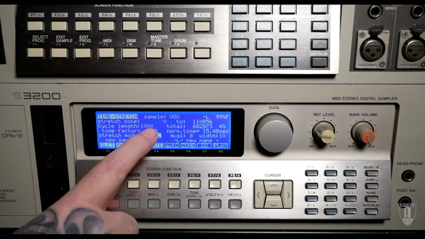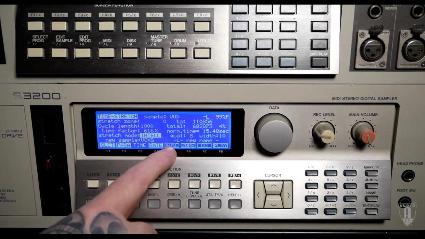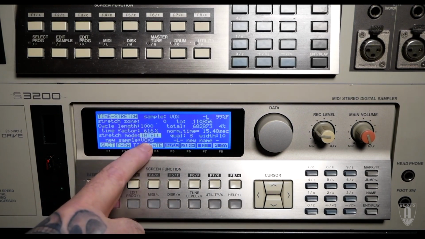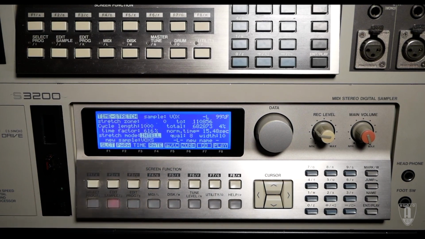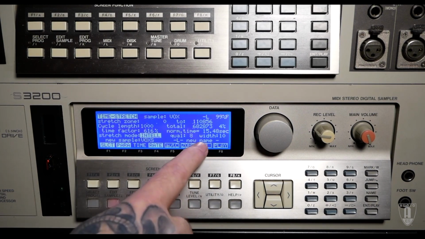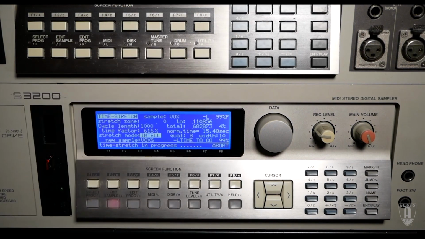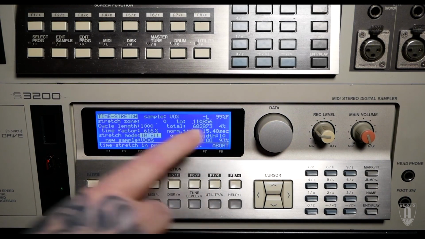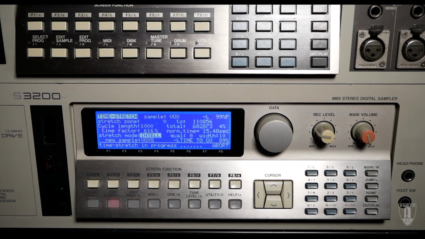So what we can say is our sample is Vox, and our new sample when we stretch it will be Vox S, which is obviously Vox stretched. So once we're ready, all we need to do is press the F7, go. And it'll tell you the time to go there. So we've just got to wait a few minutes. These are old machines, so you've got to be patient.